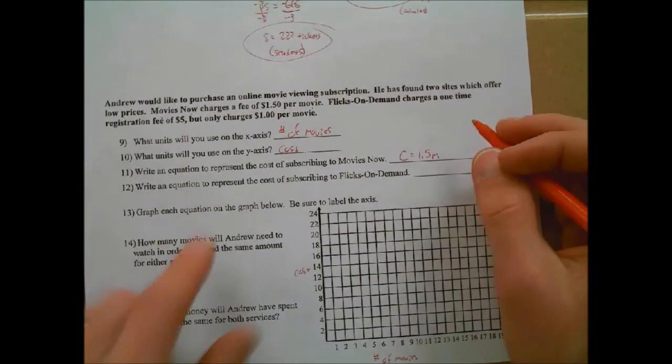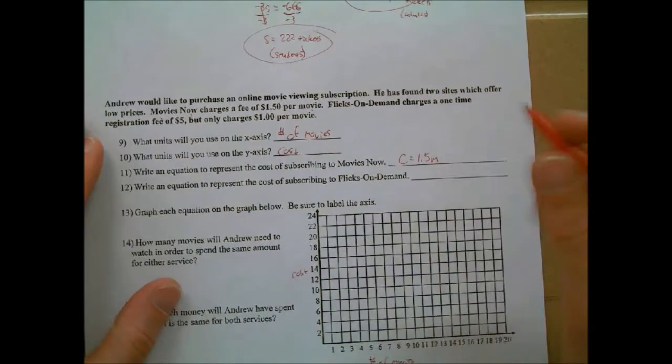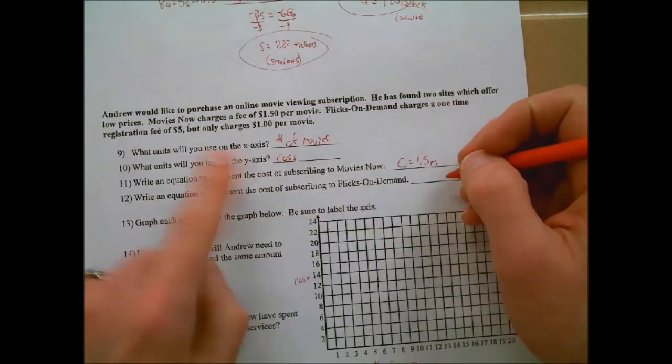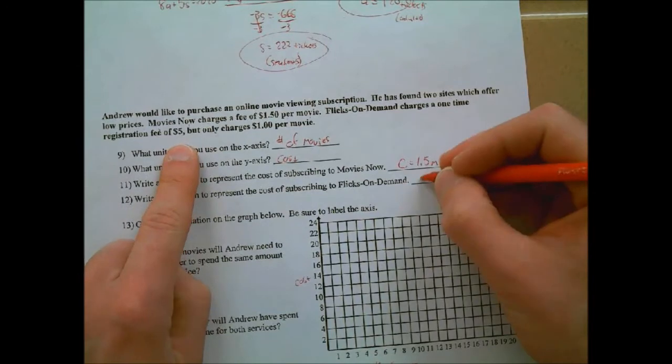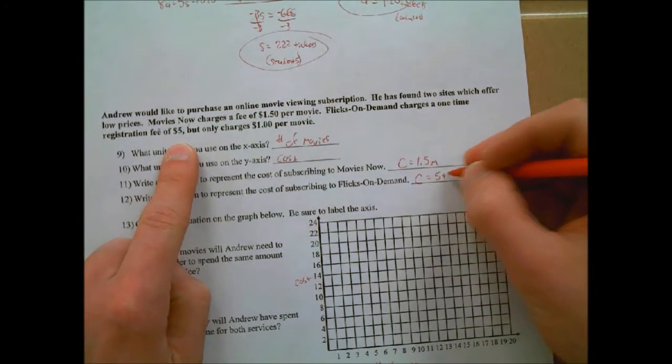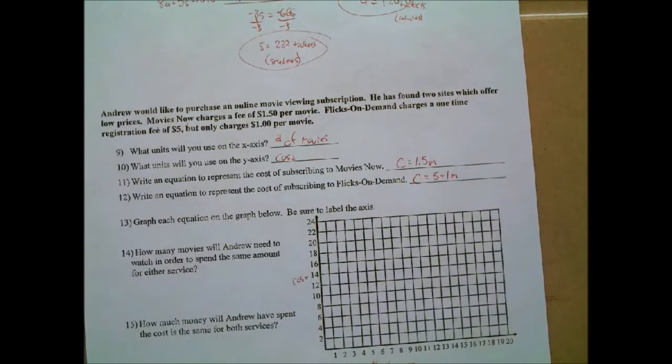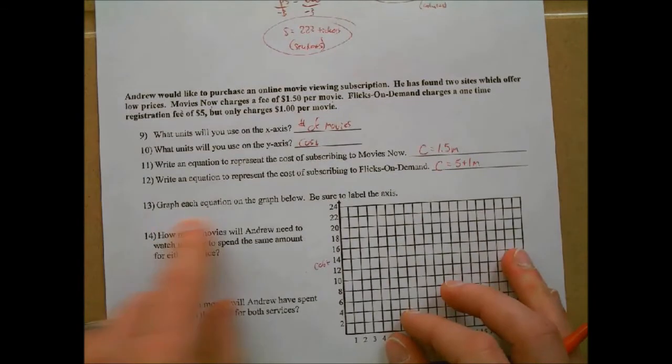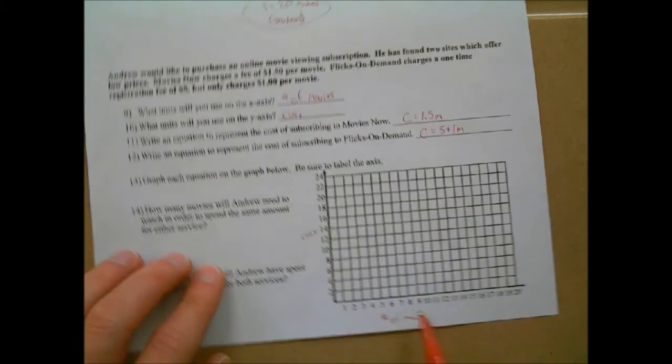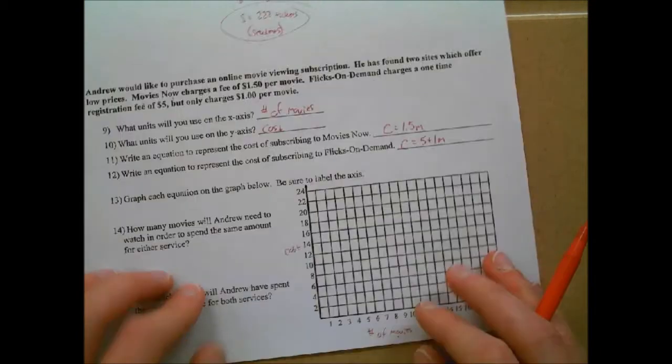All right, and then Flicks on Demand, that is a different one. One-time fee of $5, so its cost would be $5 plus $1 per movie. Okay, so there's its fee. Now we're going to graph each and label the axes. Well, I already took care of labeling the axes there. So let's graph this first one.